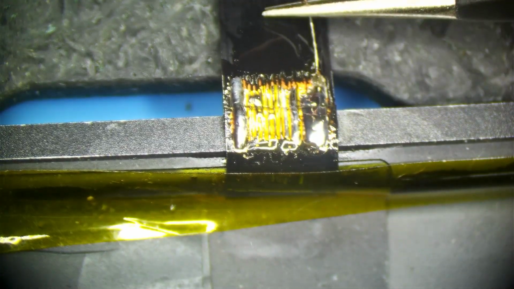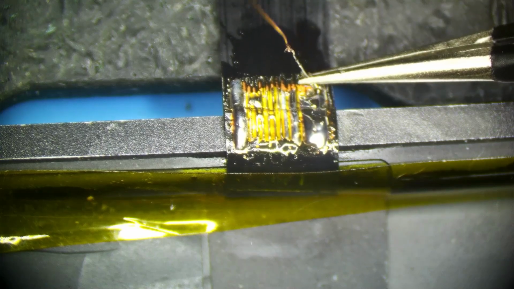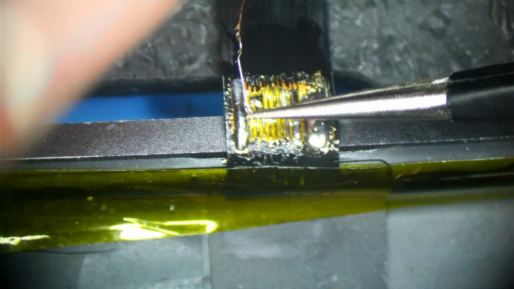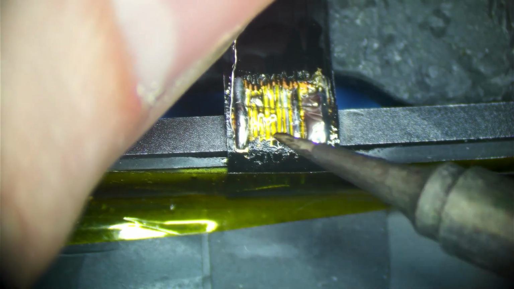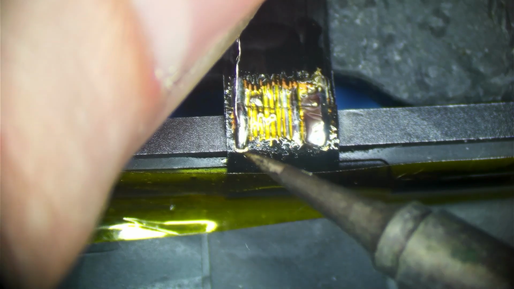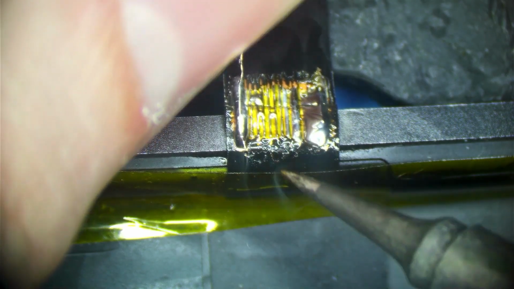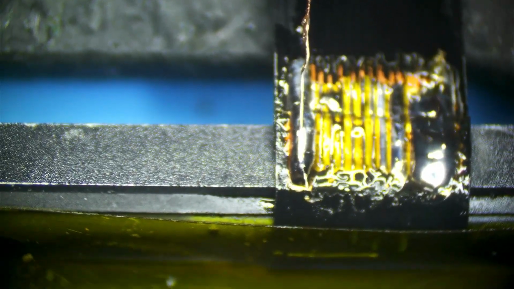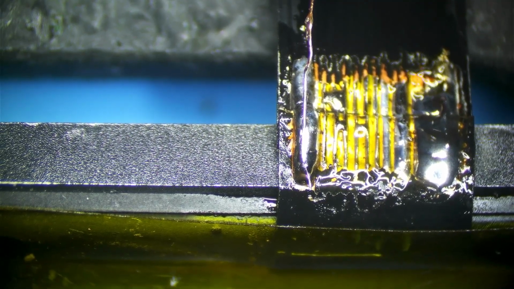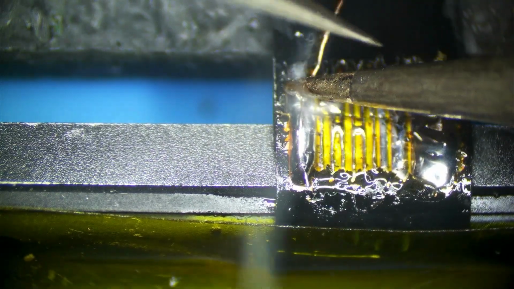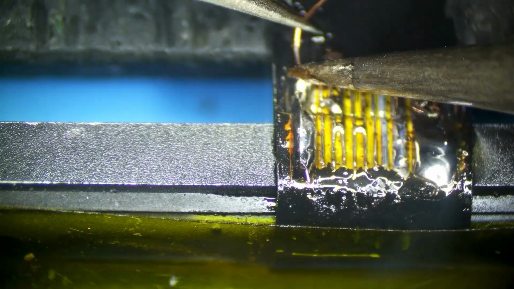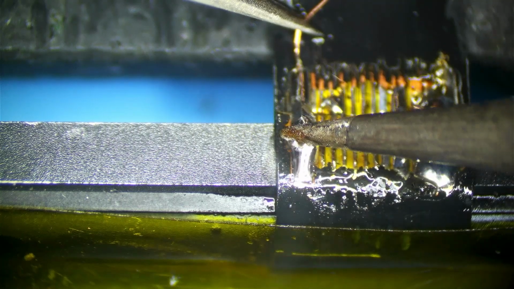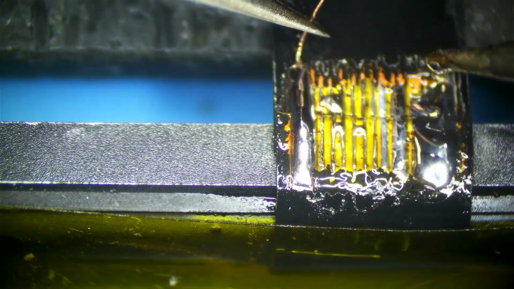We'll do one for the other side as well. This one is a little bit thinner. Once I get it down there, I could use my tweezers so I don't burn myself. Just like that. We're done.